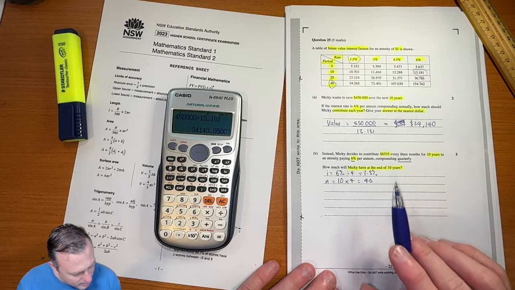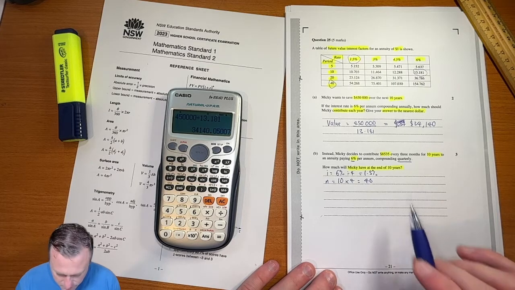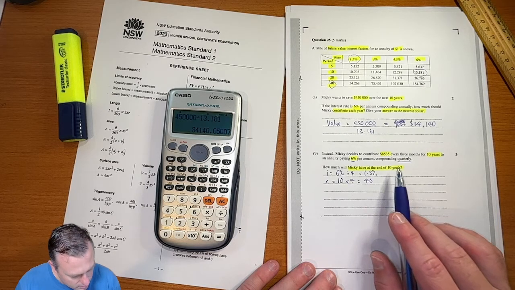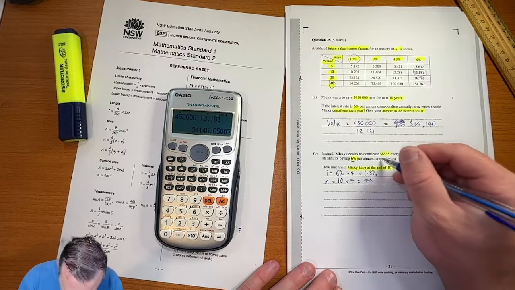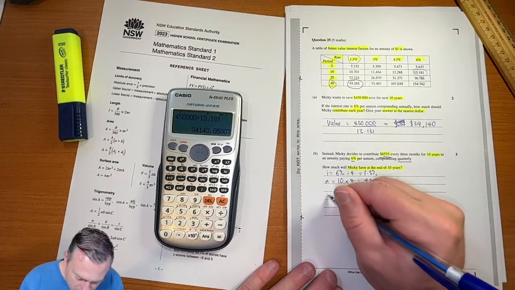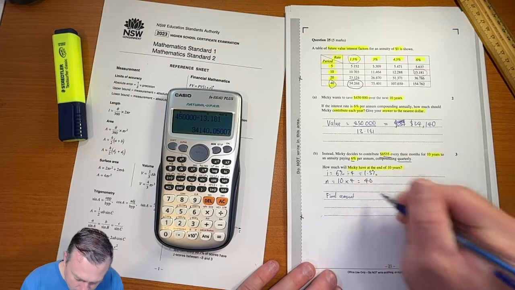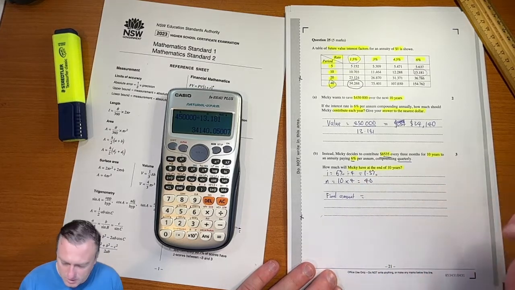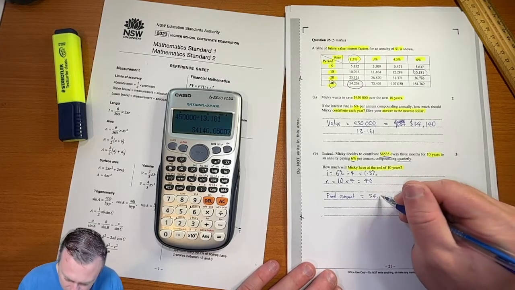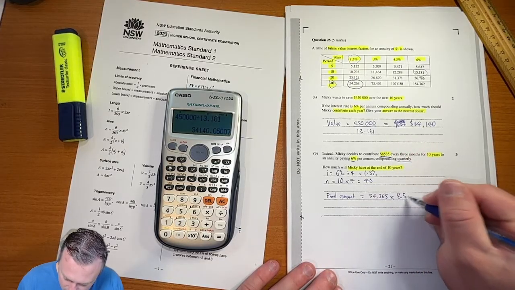So now we have to use that rate factor again. Where was it? The 10 years. And we're putting this amount in each time. So it's going to be this amount here. So the final amount equals 54.268 times the amount that was invested, which was the 8,535.